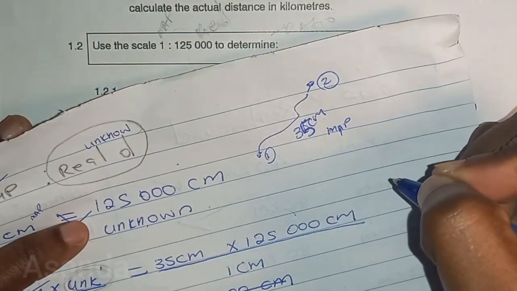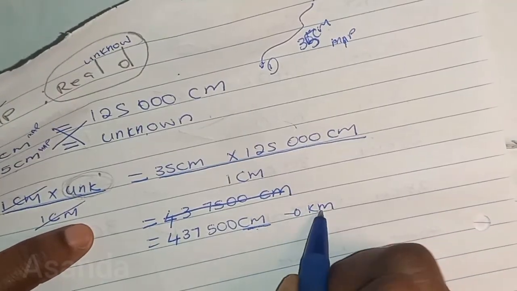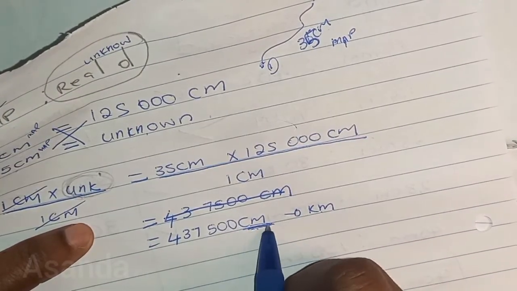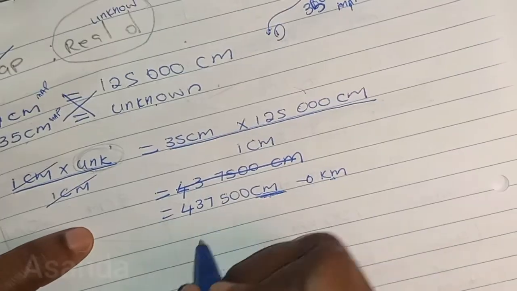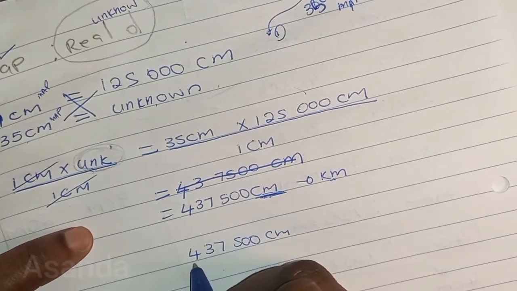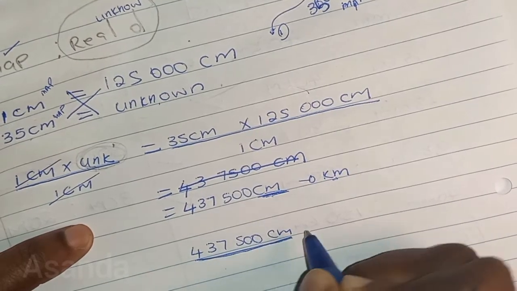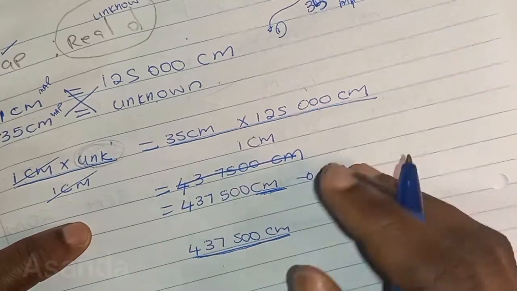Please watch the conversion lesson. So from centimeters to kilometers, it's from a small unit of measurement to a large unit of measurement. Therefore, my 437,500 centimeters. Please watch the conversion lesson that was done in December. It's about 10 months ago now.